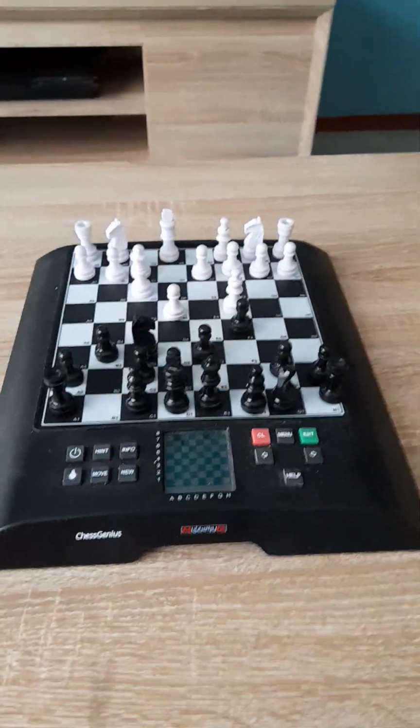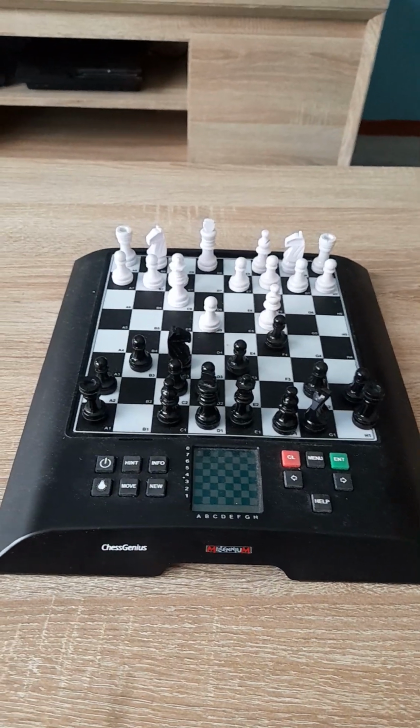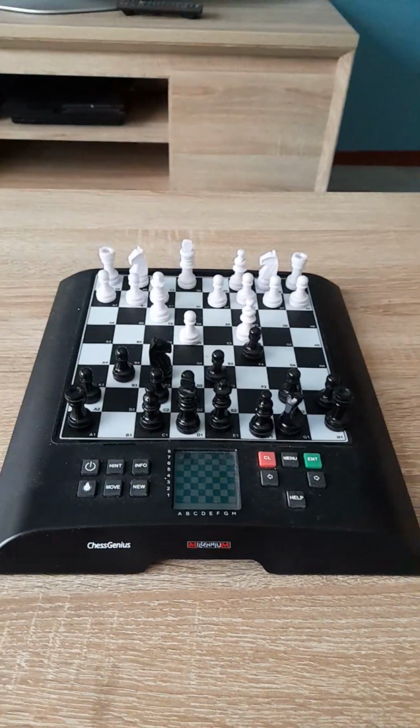Now you tell me, who has an advantage here? Black or white? It's so obvious. Black has an enormous advantage, just look. Black has an advantage here simply because black has a ton more development.